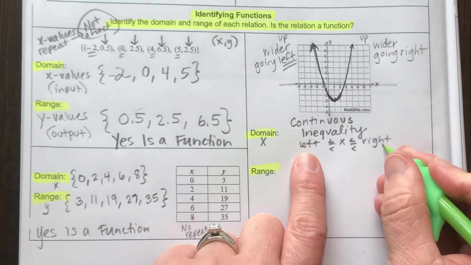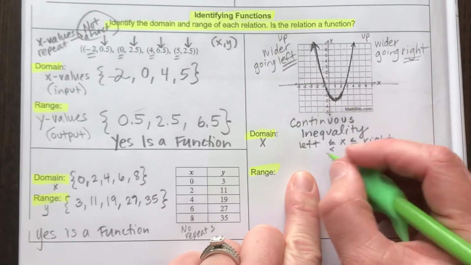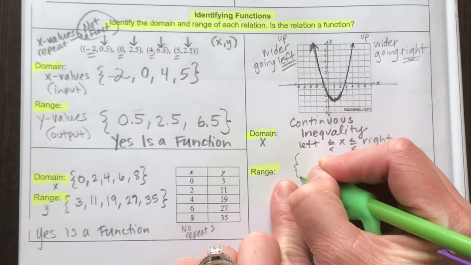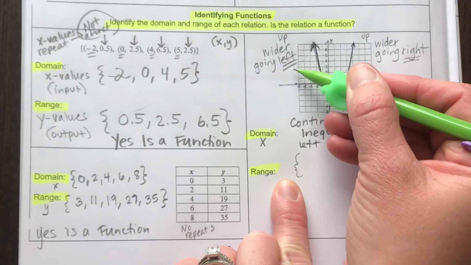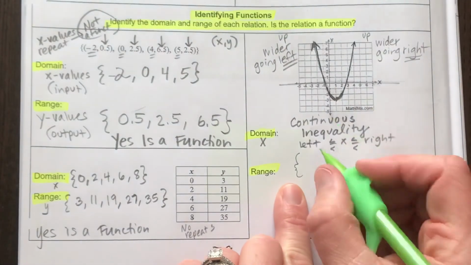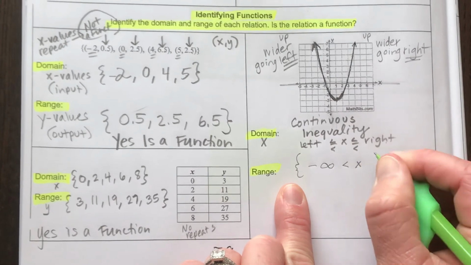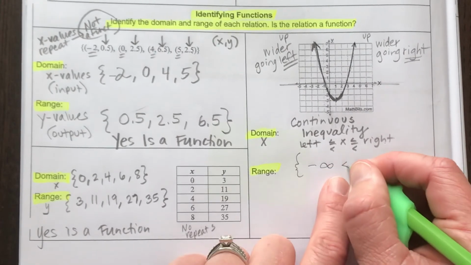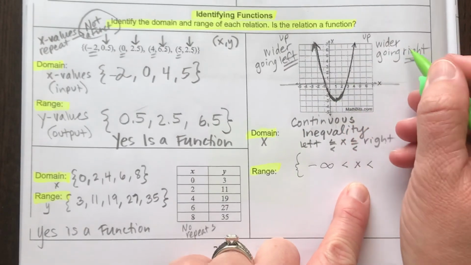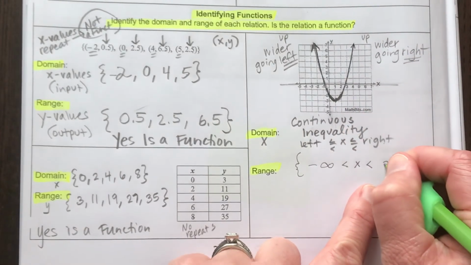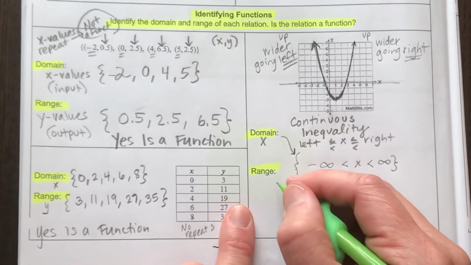And the left and the right, this part here and this part here, is how we identify domain. So if this graph is going to keep going left, it's going to keep getting negative, negative, negative as it gets wider. So I'm going to put negative infinity, and then, well, my x can't equal infinity, so I'm going to use this symbol. And as this gets wider and wider, this is going to continue to go right, which means infinity here. So that was my domain.